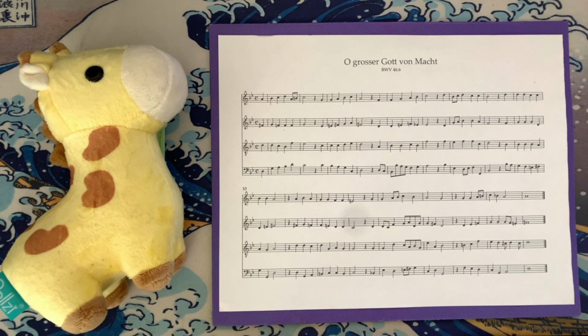So if you're looking for a complete analysis of this particular movement, you're going to have to go elsewhere. But if you're interested in the chorale portion, that's what we're going to be looking at today. So that being said, let's hop into the analysis.